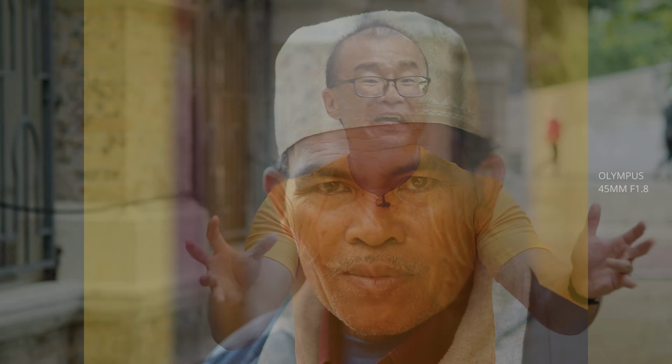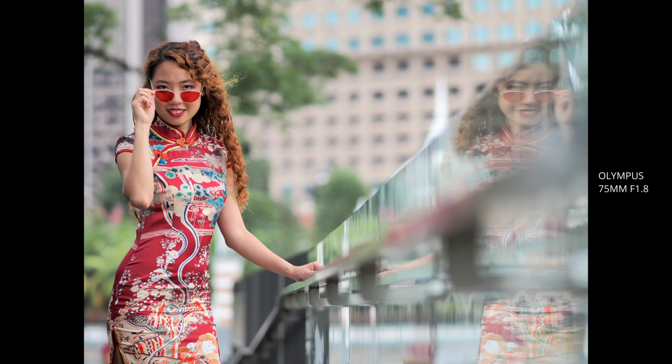But trust me, as much blur as you can get is not the only way to achieve good photography. Good photography is not about shallow depth of field. Shallow depth of field is just one tool to achieve good photography. There's plenty more you can do to make an impactful photograph. And to say that Micro Four Thirds cannot achieve shallow depth of field is simply wrong.